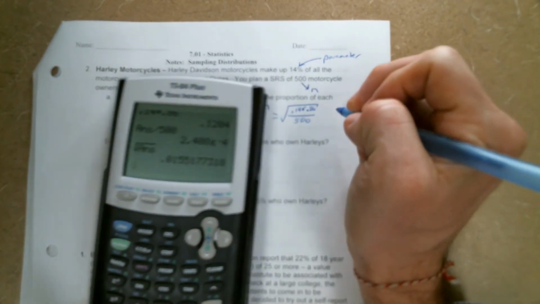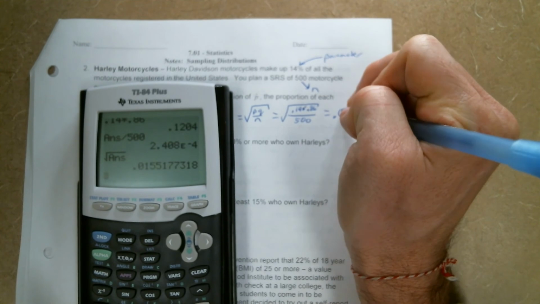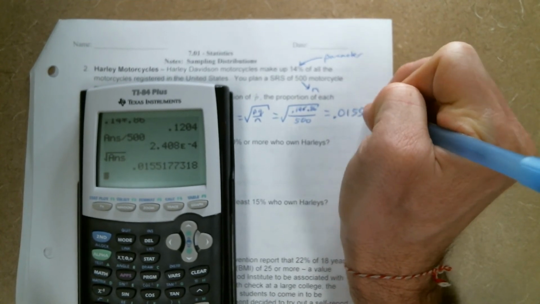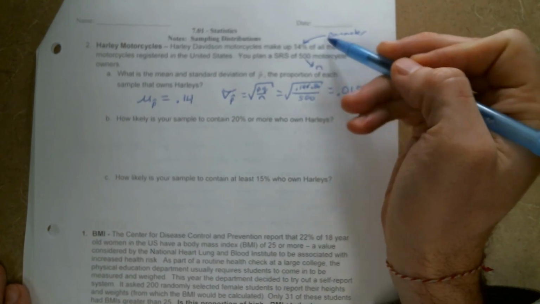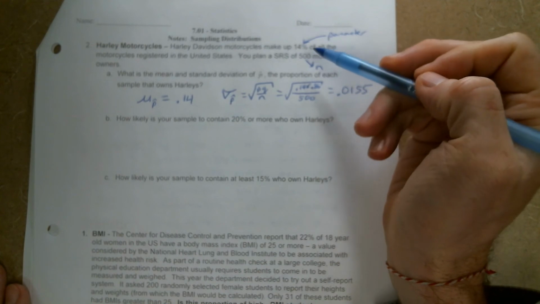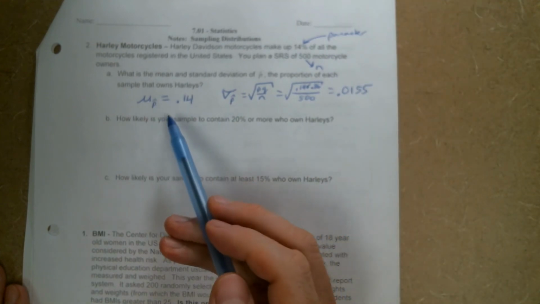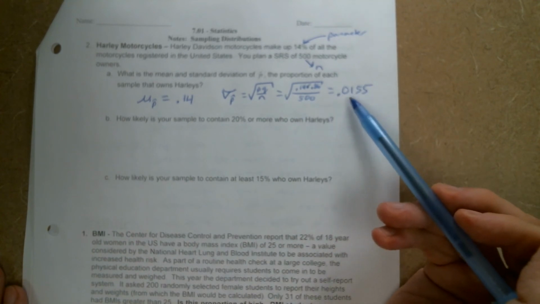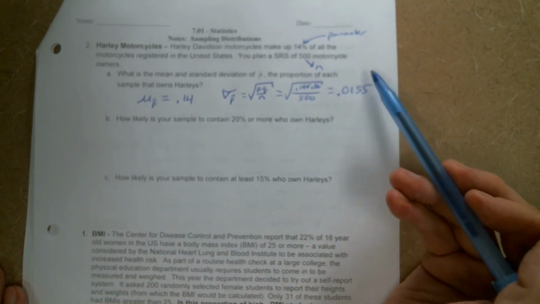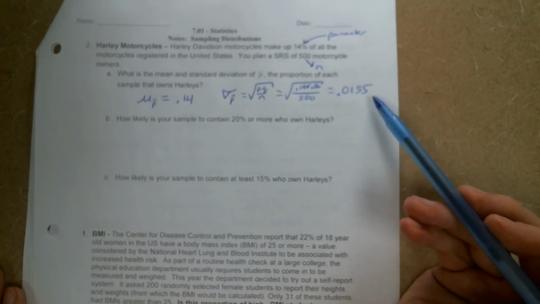So this tells us that when we're collecting data 500 people at a time, it's going to average out to be about 14%, but the standard deviation on that is 0.0155. So sometimes you're going to get a sample that's a little lower than 14%. Sometimes you're going to get a sample that's higher than 14%.